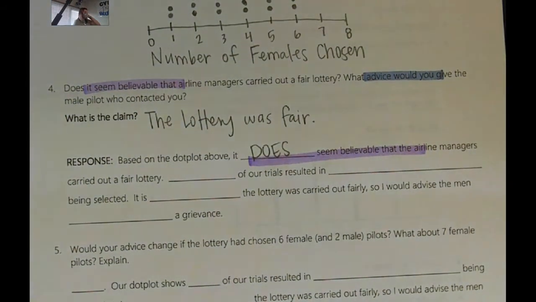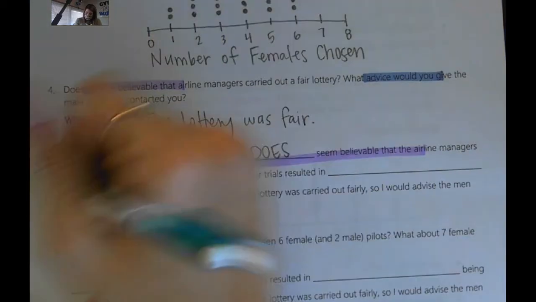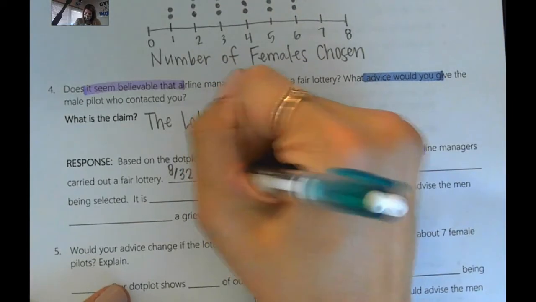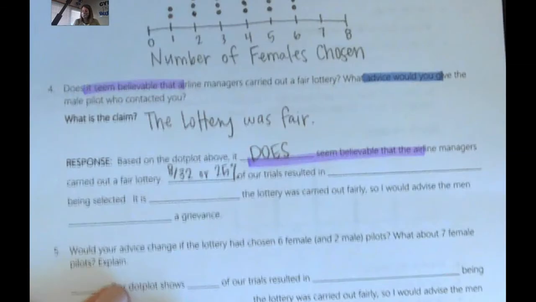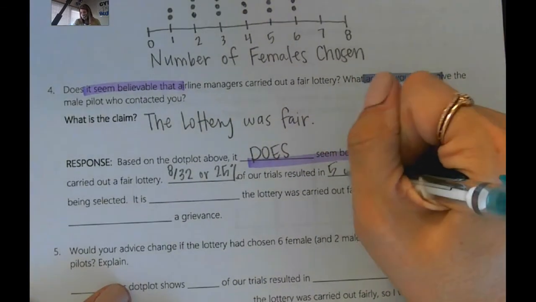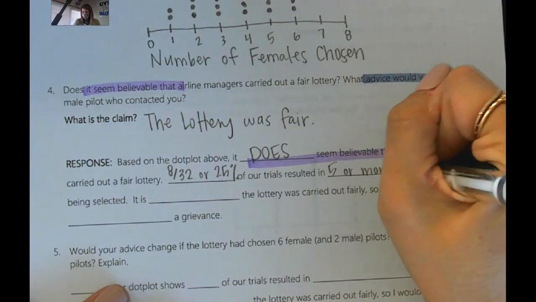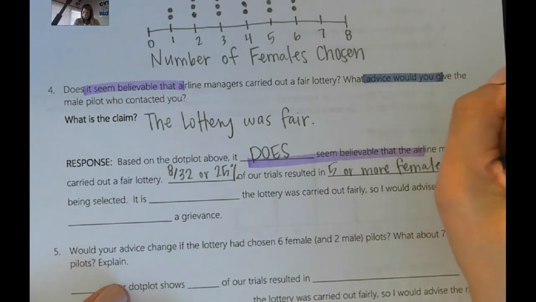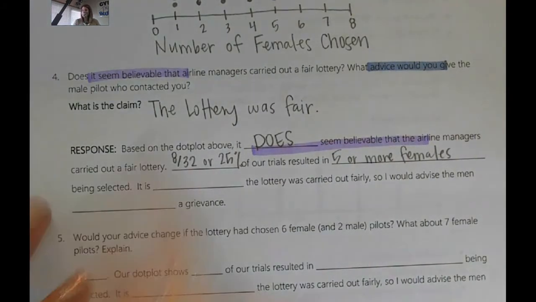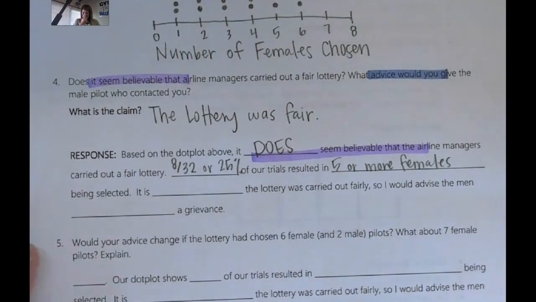And then after you address the question, you give your reasoning. So the next blank would be 8 out of 32, or 25% of our trials resulted in 5 or more females being selected. So you address the question and then you say why, using your numbers from the dot plot.